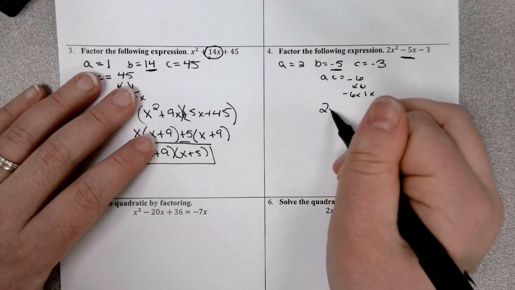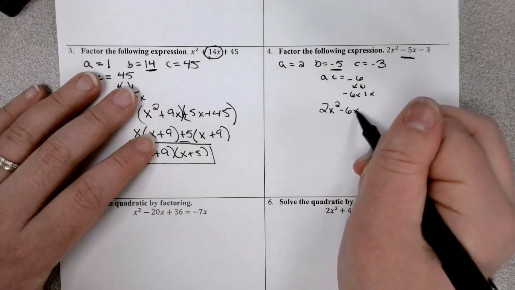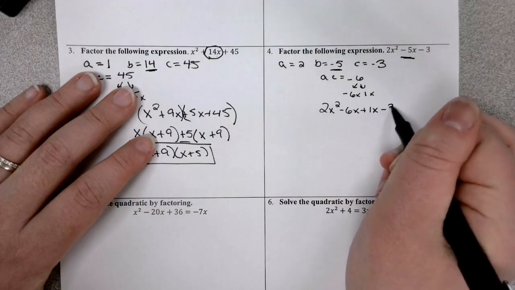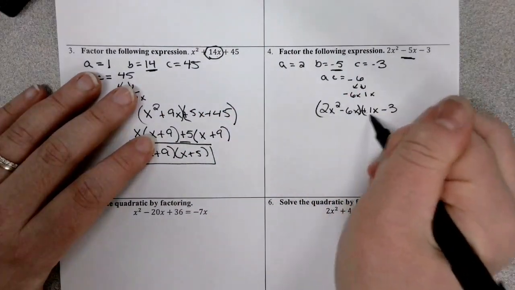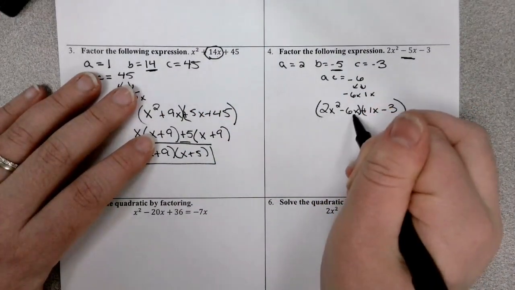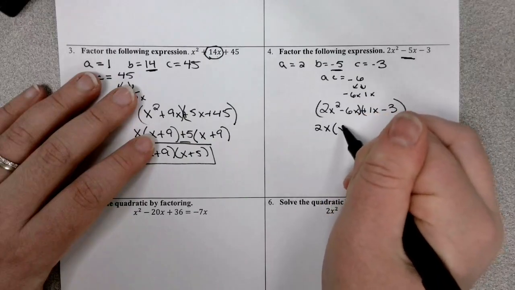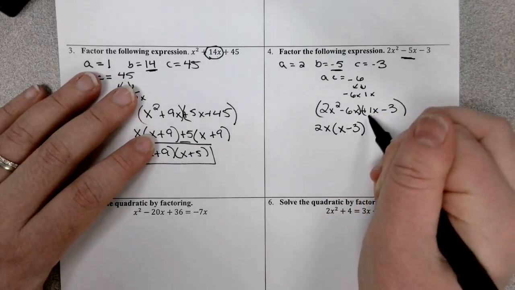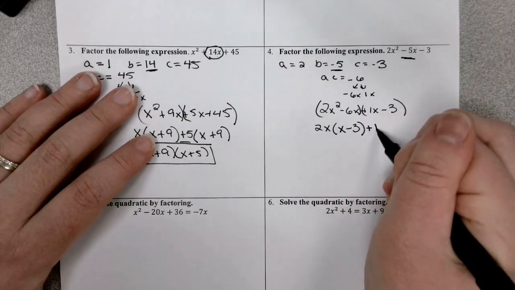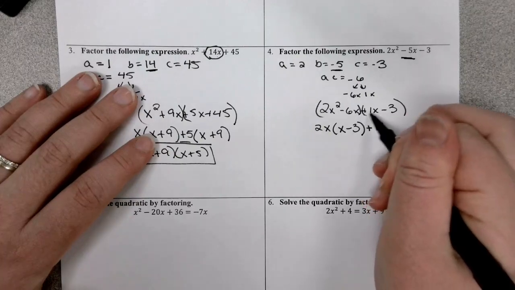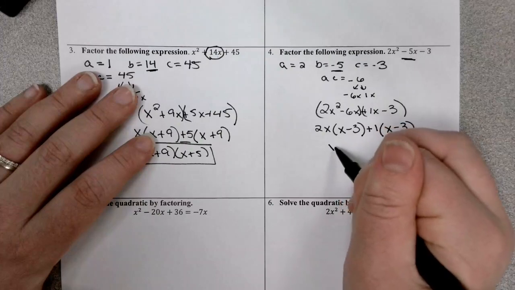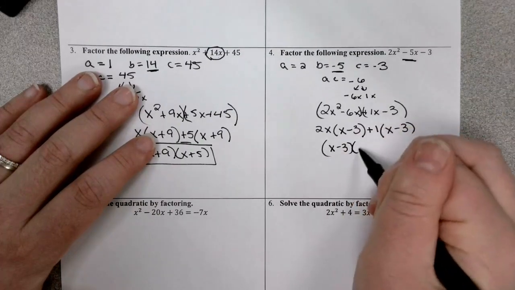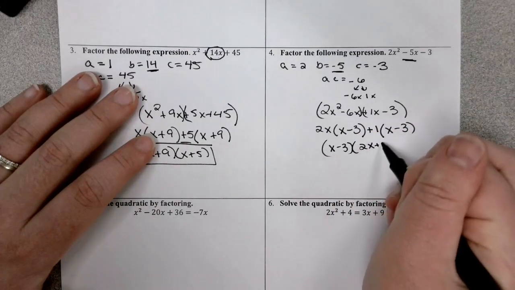So 2x squared minus 6x plus 1x minus 3. Same thing as over here. Going to do the grouping method. I can divide a 2x out of both of those, leaving x minus 3. There's no GCF here except for 1, so I'm pulling that 1 out. It's a positive 1, x minus 3. Insides are the same. Write my insides once. Put 2x and plus 1 together.